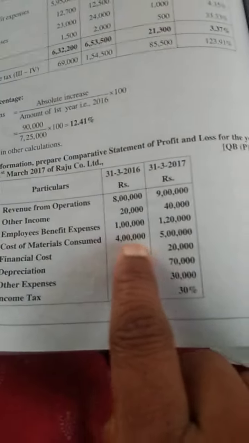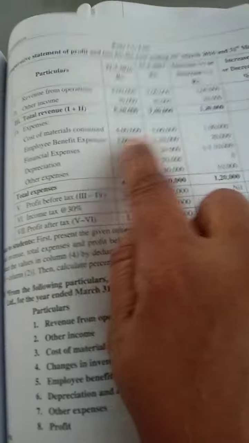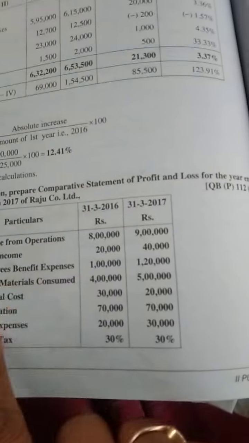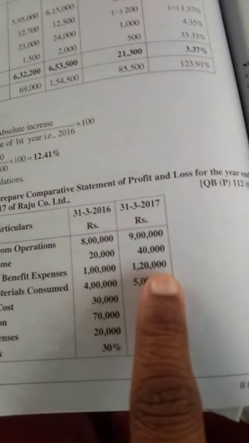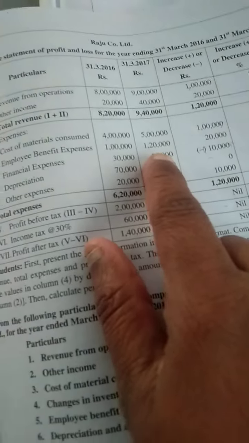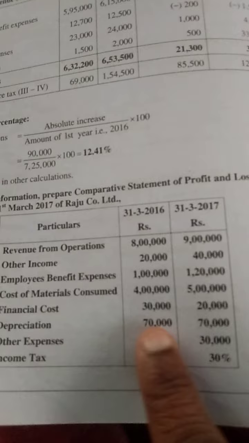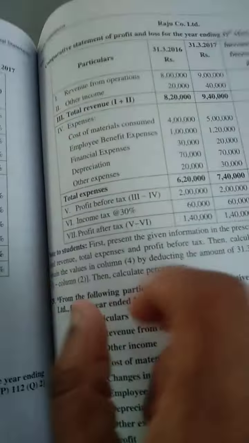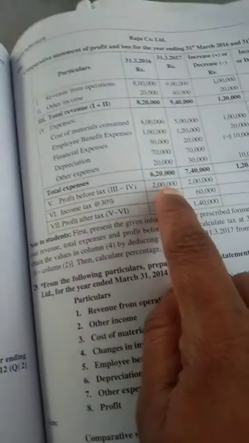Copy the number as it is, 4 lakh, 5 lakh. Then employee benefit expense, 1 lakh, 1 lakh 20. Copy it. Finance cost, 30,000, 20,000. So copy the question as it is, under the headings. Then depreciation, other expense, and when I total this, I get total expenses.